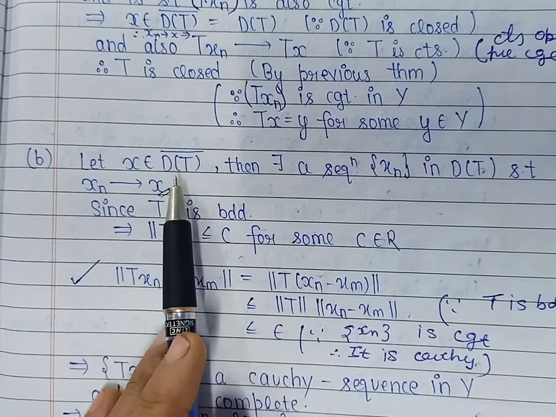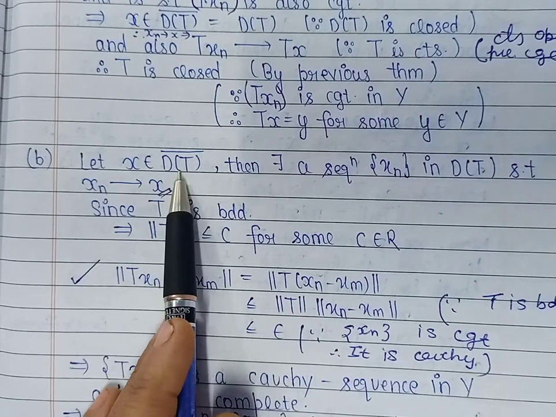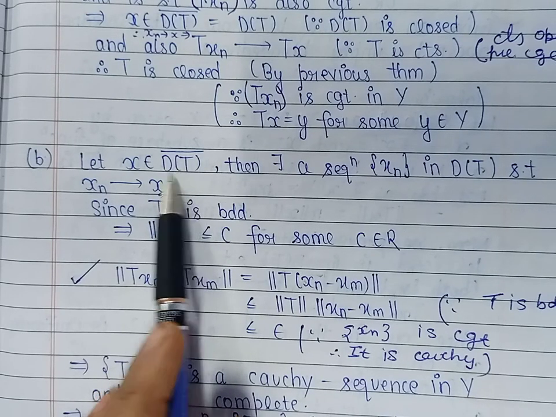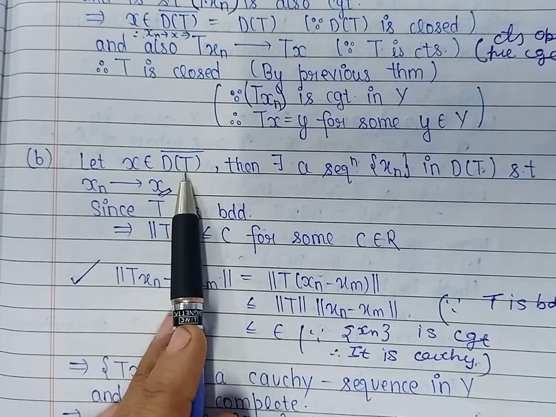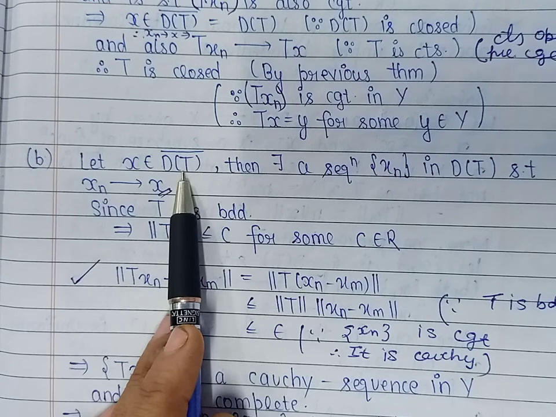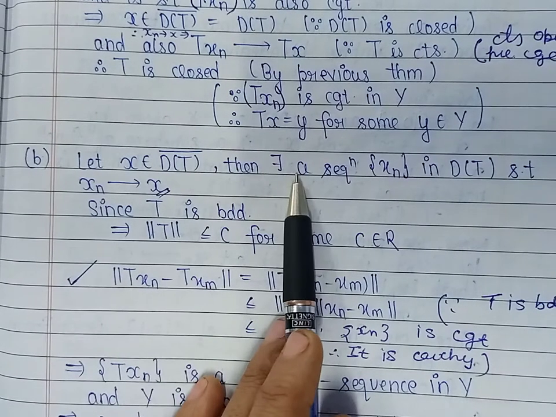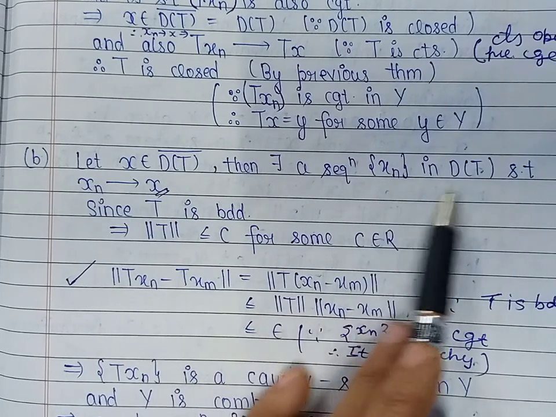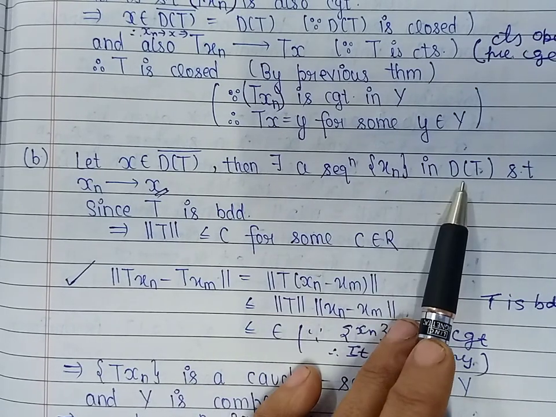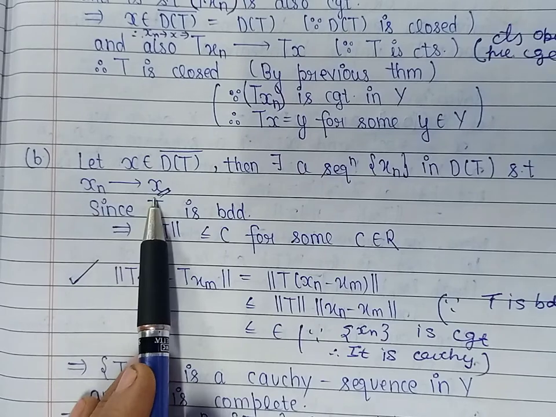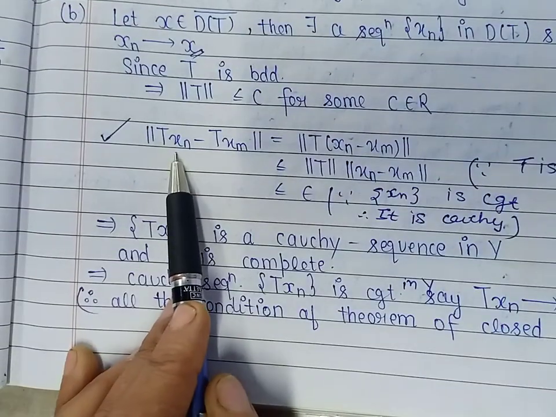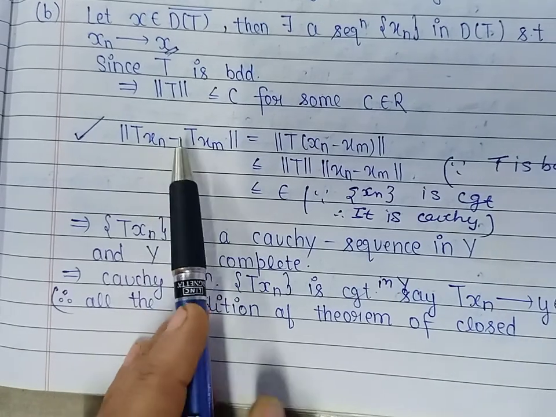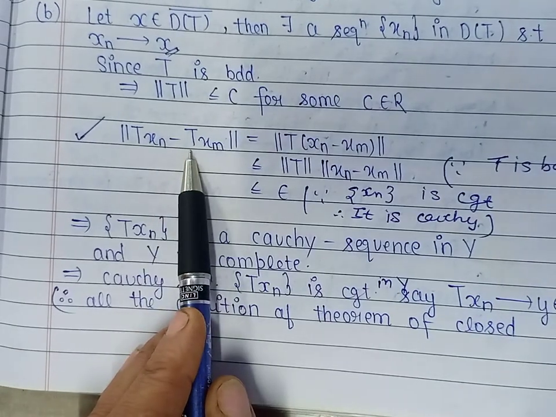It means we have to show that domain of T closure is equal to domain of T. So let us take an arbitrary element x belonging to closure of D(T). Now by definition of closure point, there exists a sequence x_n in the domain of T such that the sequence x_n converges to x. Now let us consider norm of Tx_n minus Tx_m.